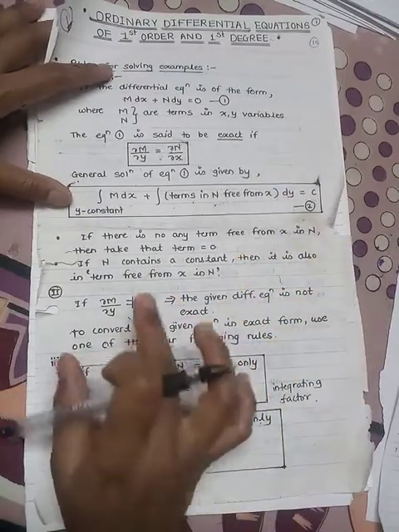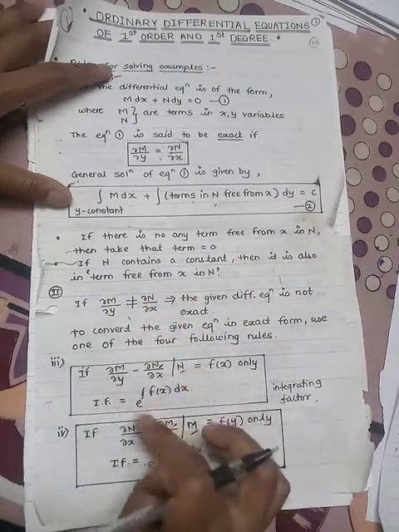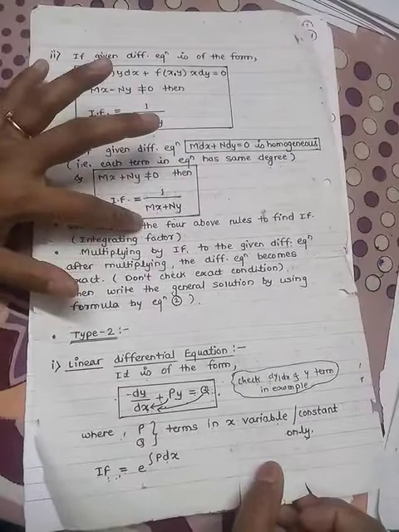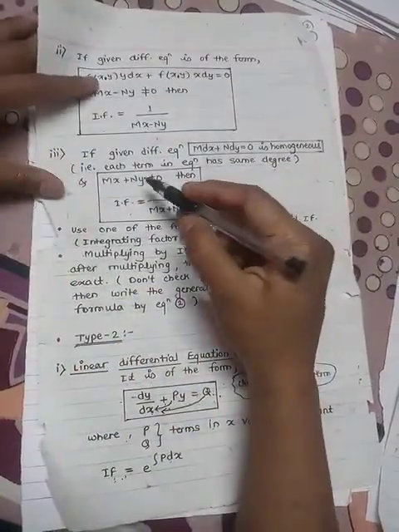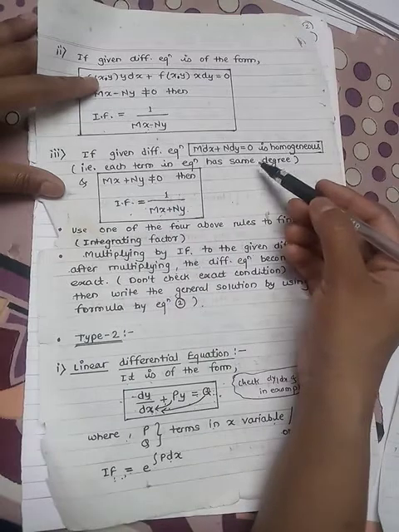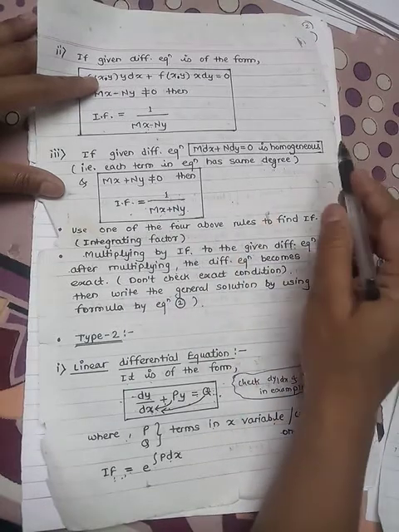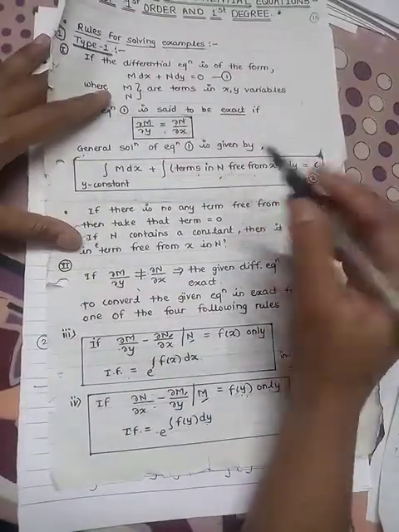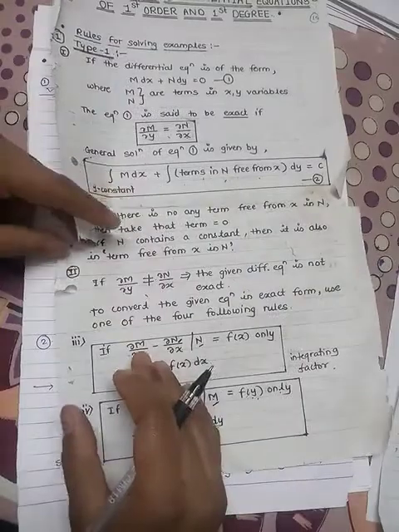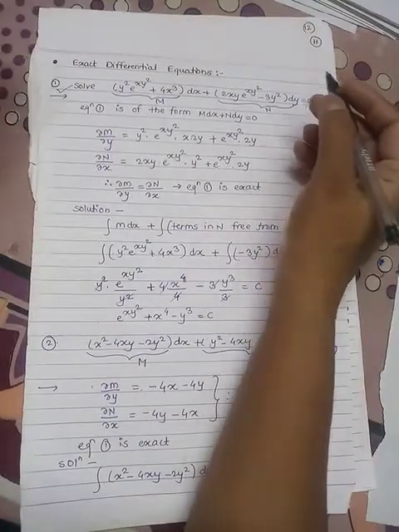So if the given differential equation is non-exact, first find the integrating factor by using one of these four formulae, then multiply the integrating factor through the given differential equation, and write directly this is your exact differential equation, and use again this formula to find the final solution of the given non-exact differential equation. So here these are your formulae.